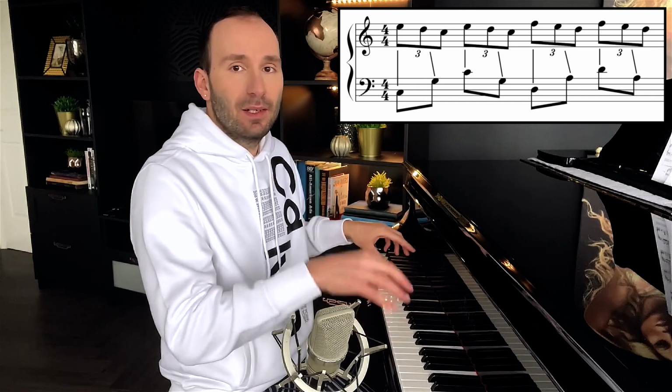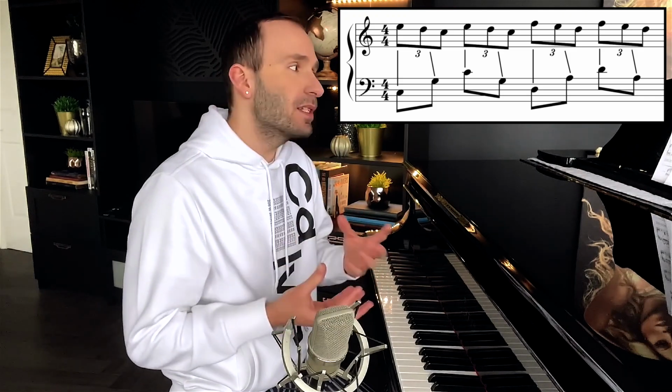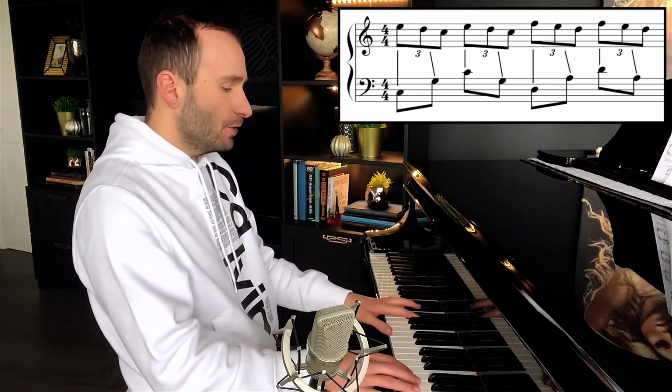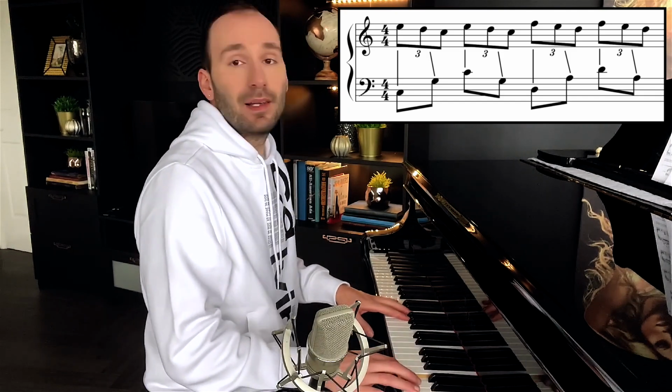So together, right, left, right. Together, right, left, right. And that's the easiest way to remember it. Now obviously you need to get some kind of evenness in those triplets and the regular quavers as well. So the notes we have are C, G, C and E, D, C in the right hand.